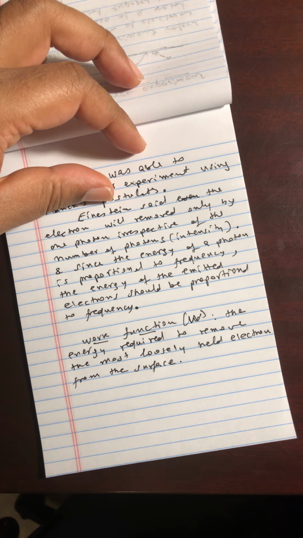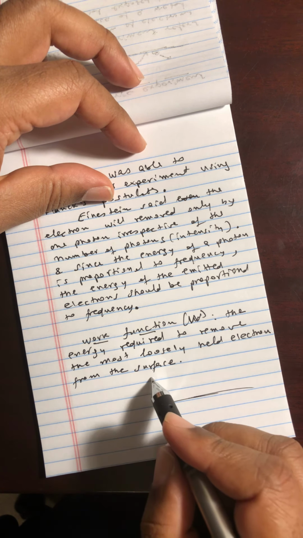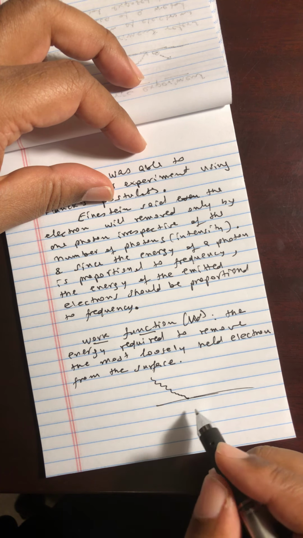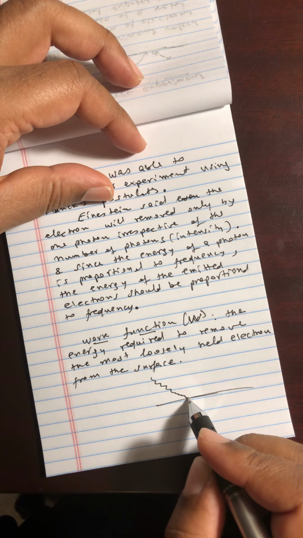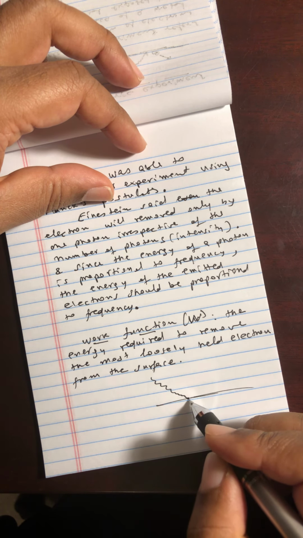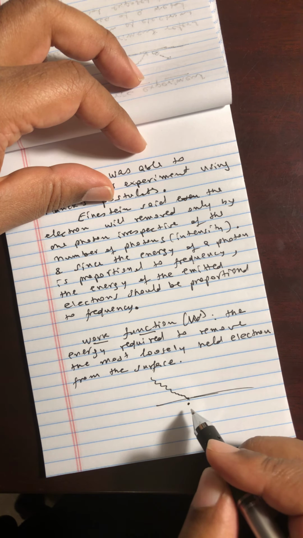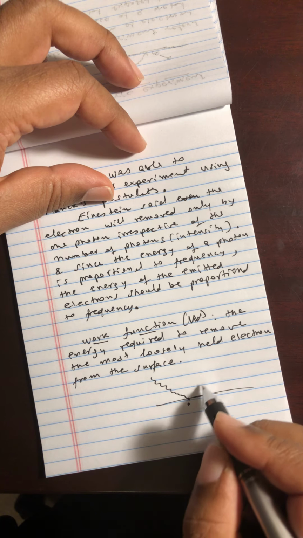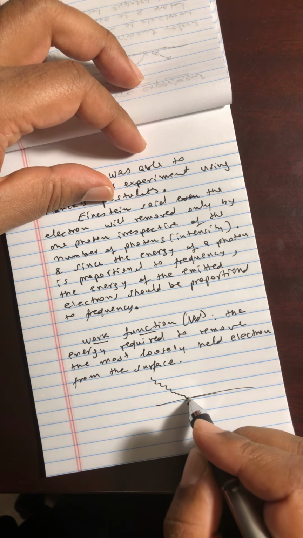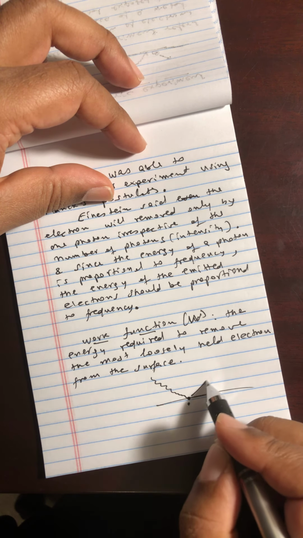Okay, so let's say I have this metallic surface over here. You got light coming over here. You know, there are a bunch of electrons over here. The most loosely held electron will have the largest kinetic energy because it requires only very little energy to remove it. But the other electrons which require more energy to remove, they're going to have less kinetic energy when they come out. Okay, so the most loosely held electron will have the maximum kinetic energy once emitted from the surface.